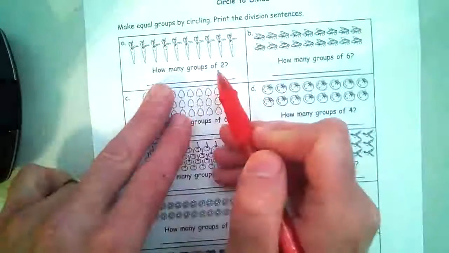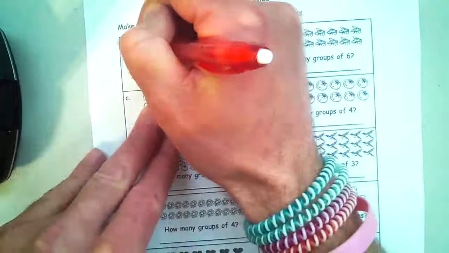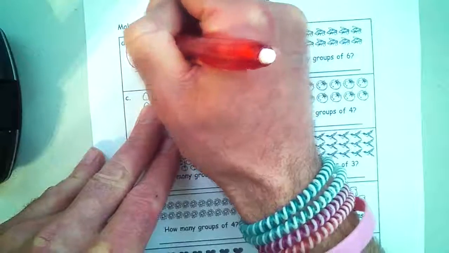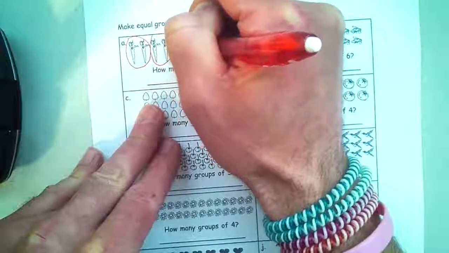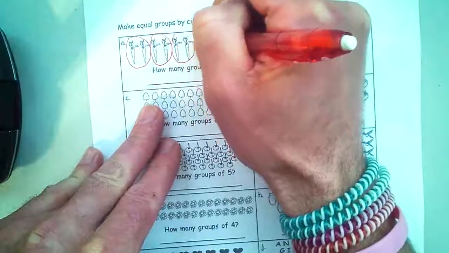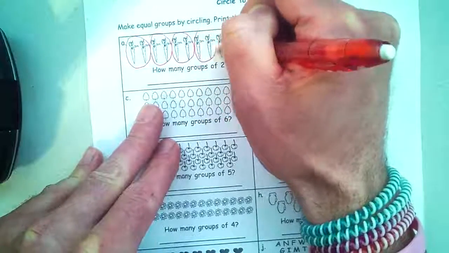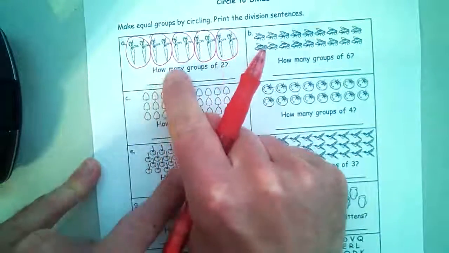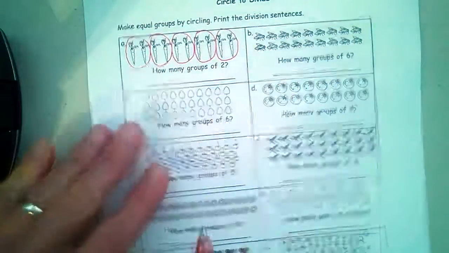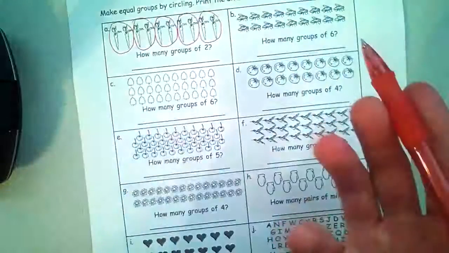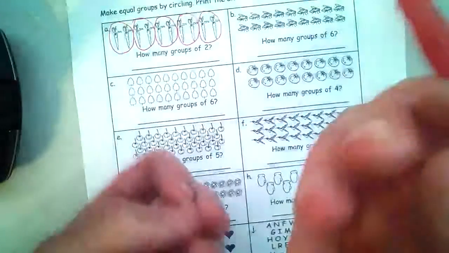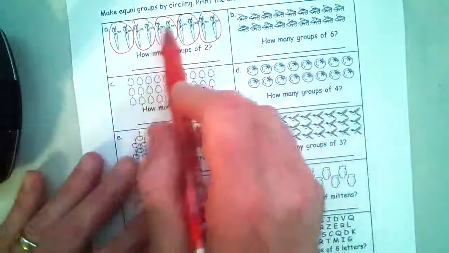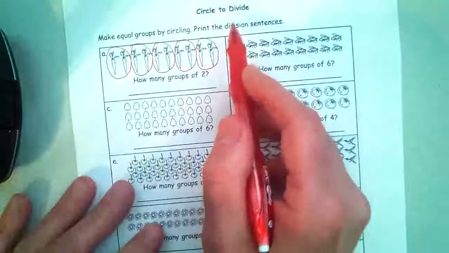So it says how many groups of 2. So what you're going to do, and you can probably use a color for this one, circle your groups of 2 carrots. You don't have to color the carrots, of course, but in case you don't want to use your pencil, you can see we've got 1, 2, 3, 4, 5 groups of 2. And so our multiplication sentence, of course, would be 5 times 2, right? But what we're doing is circling to divide.